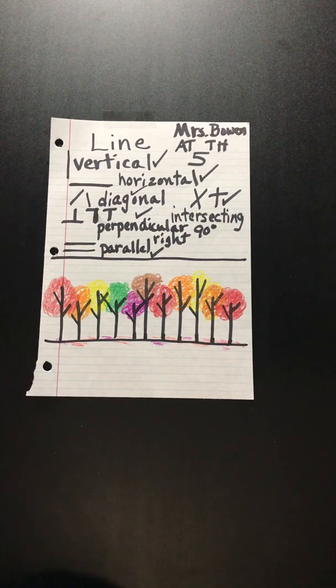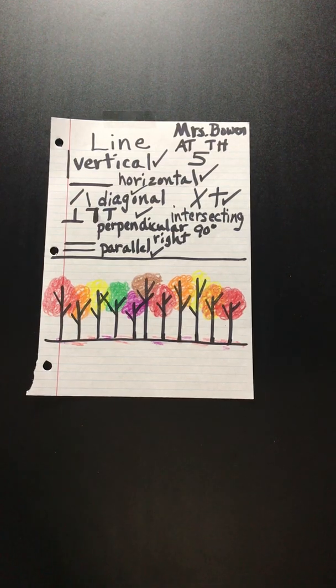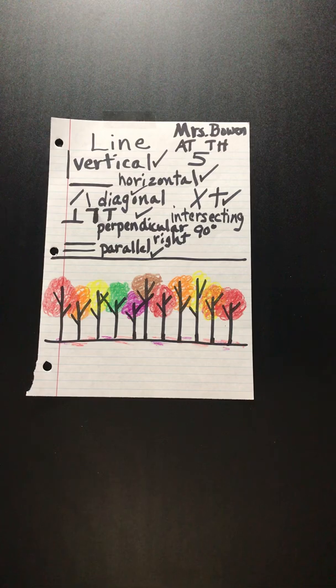If you have crayons and coloring pencils, please color them for me. It'll look really colorful. If you don't, I'm not going to penalize you for that, okay? We're all just doing the best we can right now, so no big deal. At least you could get the trunks drawn in for me.